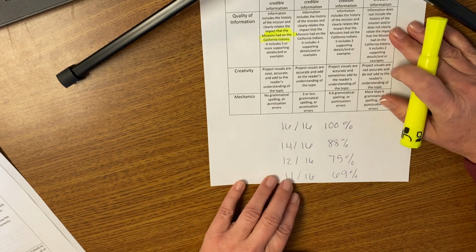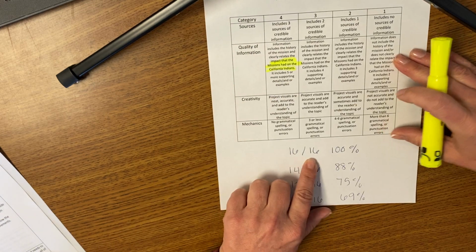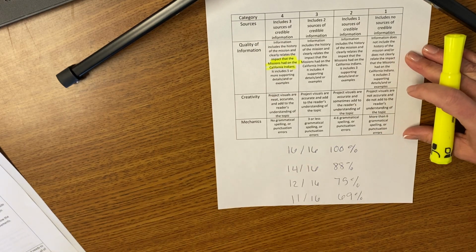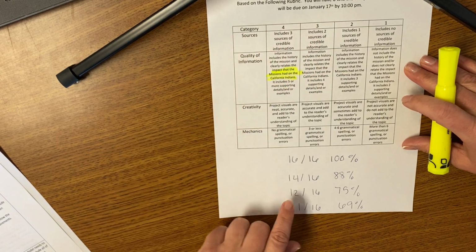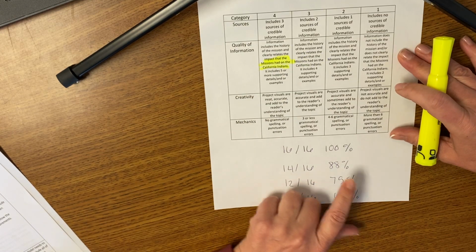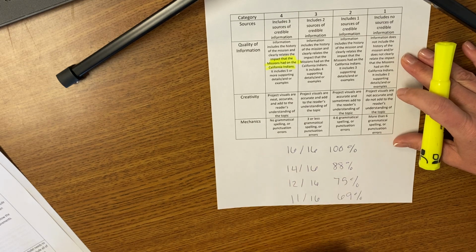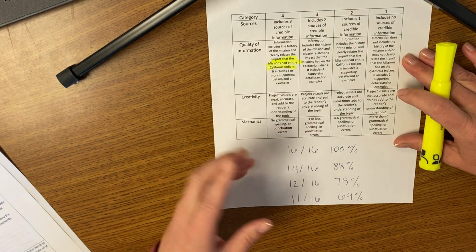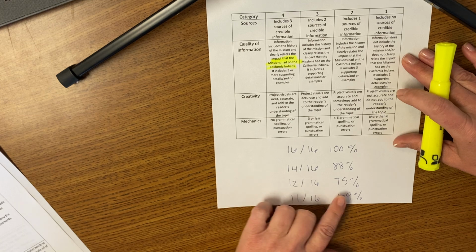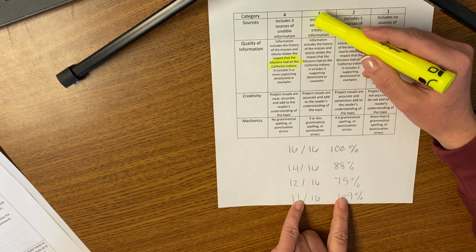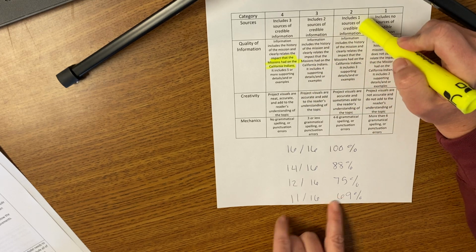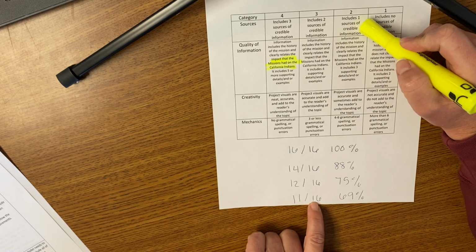So for example, if you got all 4s, you would get a 16 out of 16, which is 100%. If you got, let's say you got 2 4s and 2 3s, you would get a 14 out of 16, that's 88%. If you got all 3s, you'd get a 12 out of 16, that's 75%. And then if you got like 3 3s and a 2, that'd give you an 11 out of 16.